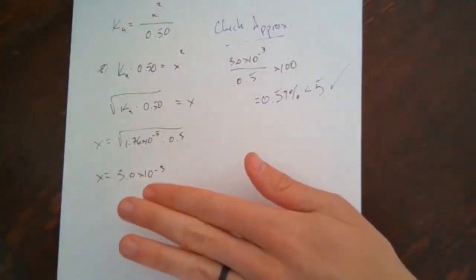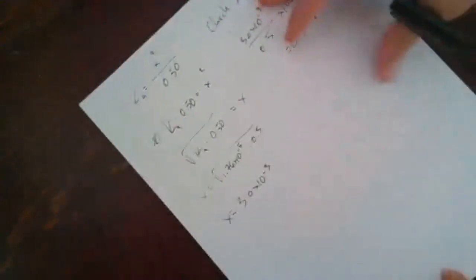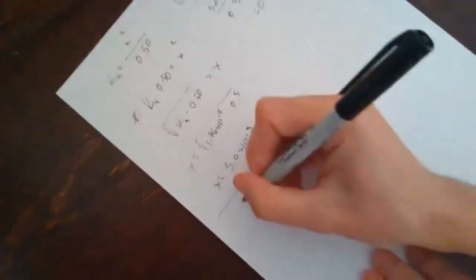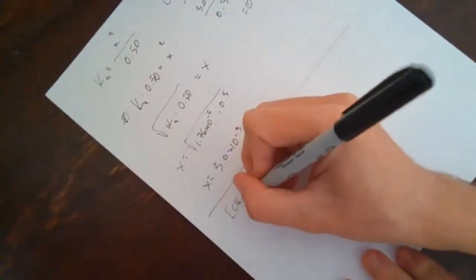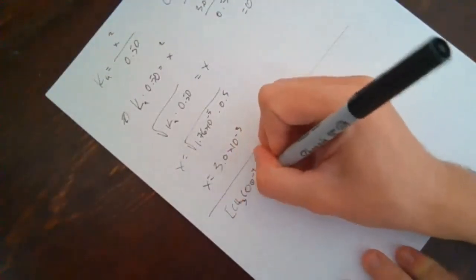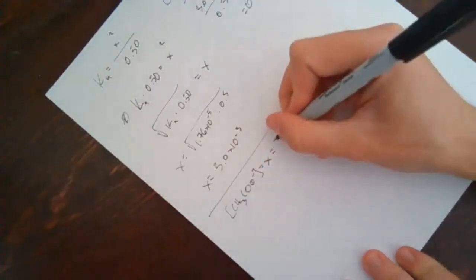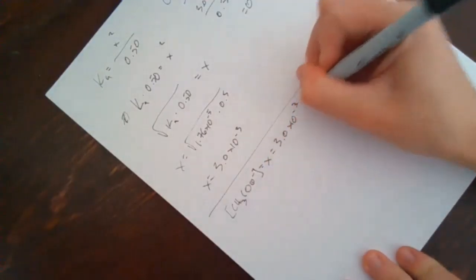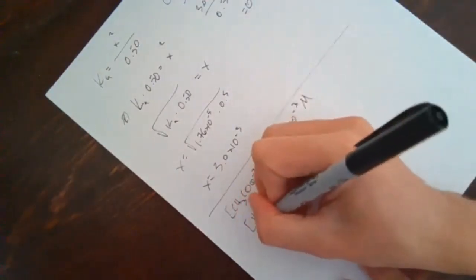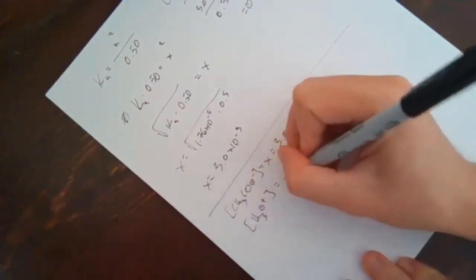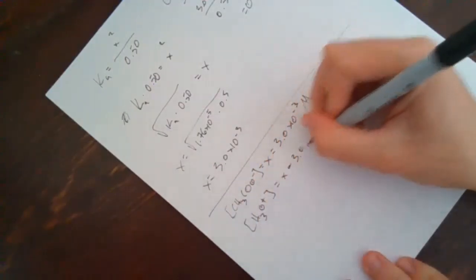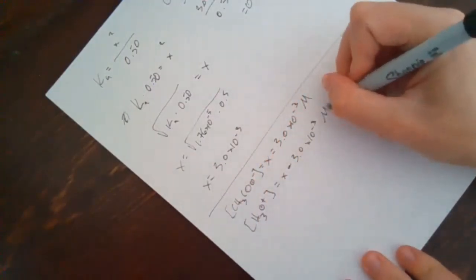So the x is valid. We can use it. What we can do is go back, because previously with ice tables, we've been able to say the concentration of acetate is equal to x, so that's going to be 3.0 times 10 to the negative third molar. The concentration of hydronium is equal to x, so that's also 3.0 times 10 to the negative third molar.